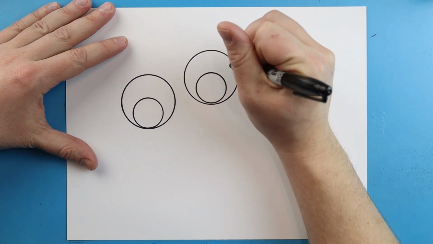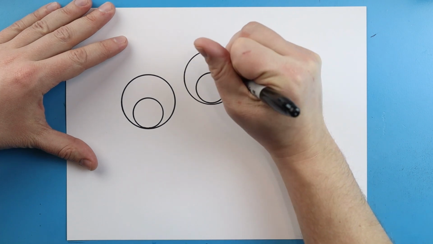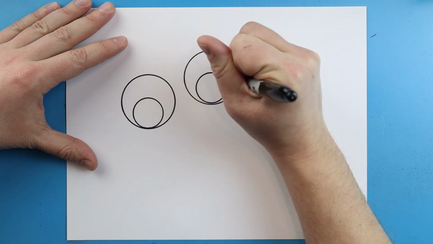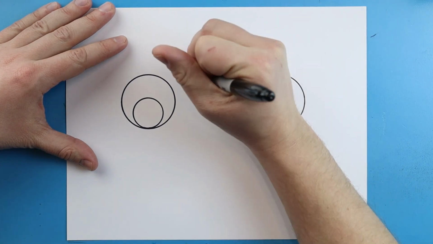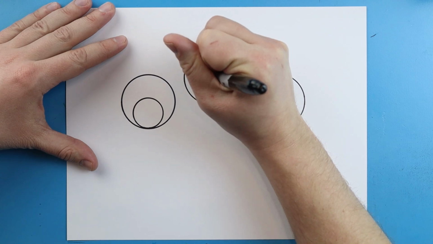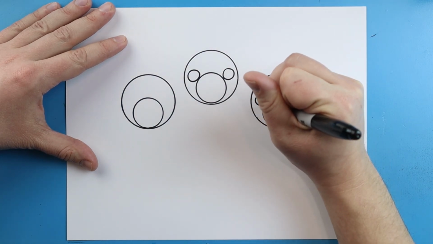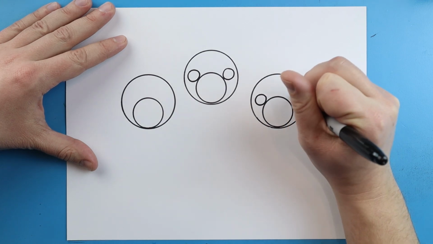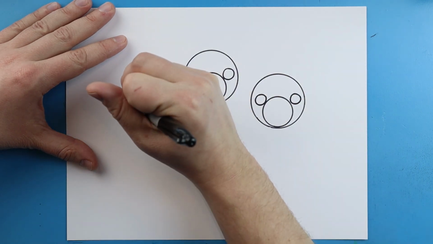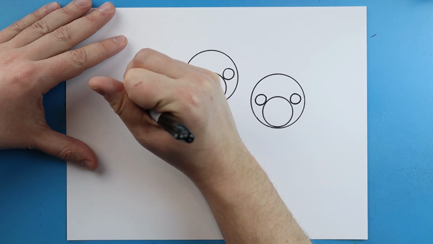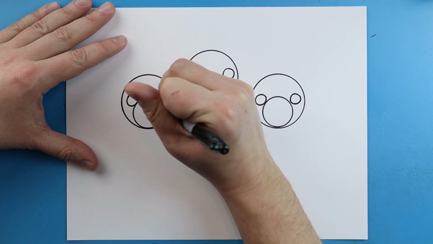Next, what I'm going to do is we're going to add the eyes on here. So I'm going to begin right here, and I'll add a circle for an eye. I'm going to leave some space, and then we'll add another circle for an eye over here. We'll do this on each one. So we'll put a circle on each one. I'm kind of just touching the nose or the mouth area. Might be a little bit of space in between some, but we want to keep it really close to there.